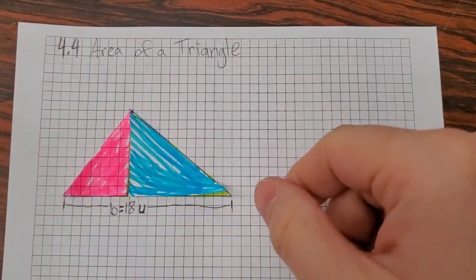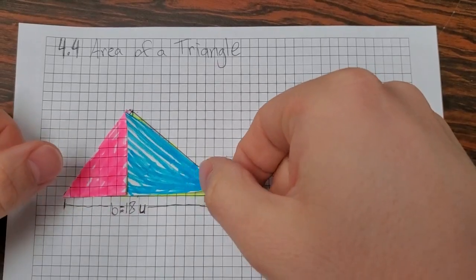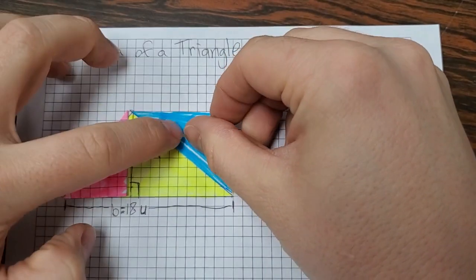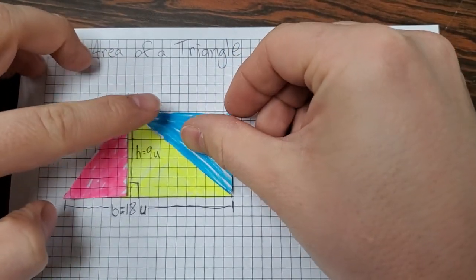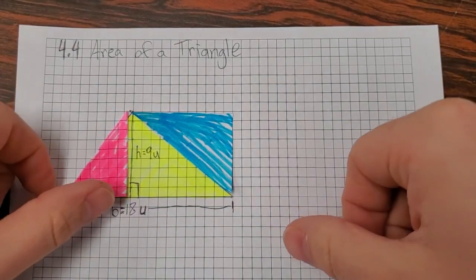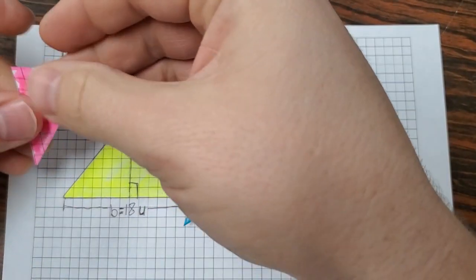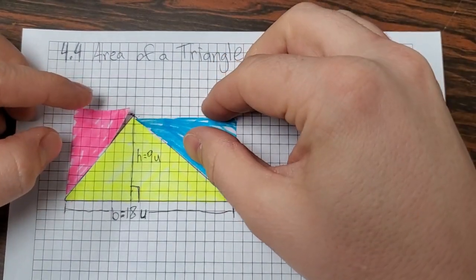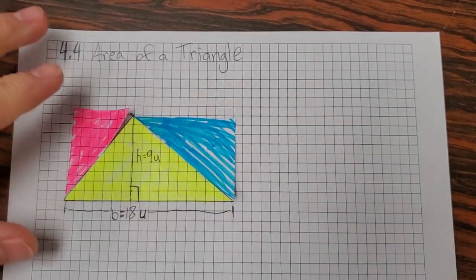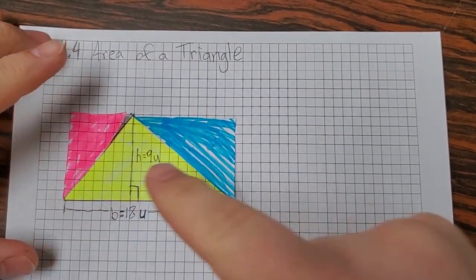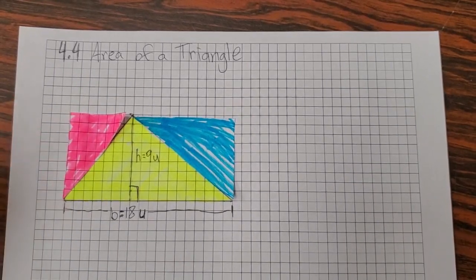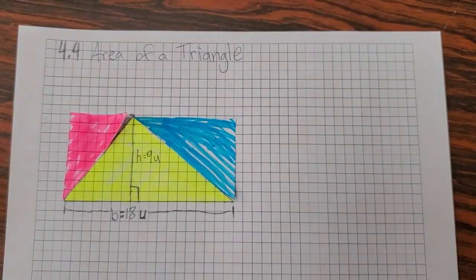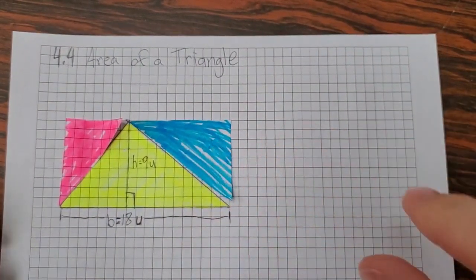Now, taking these pieces, I could actually turn this triangle into a parallelogram, also known as a rectangle. I could stick this one here and this one here. I'm just going to set these in place. There we go. It's curling up, I think, because of the ink of the marker that I used. But you see that that is a rectangle right there.